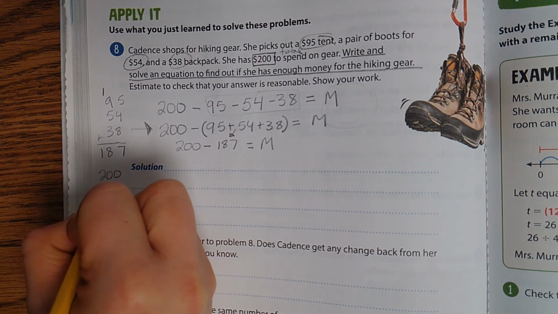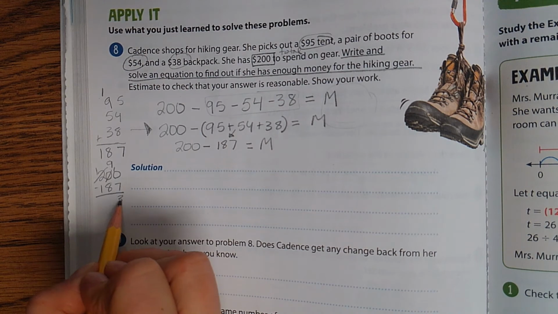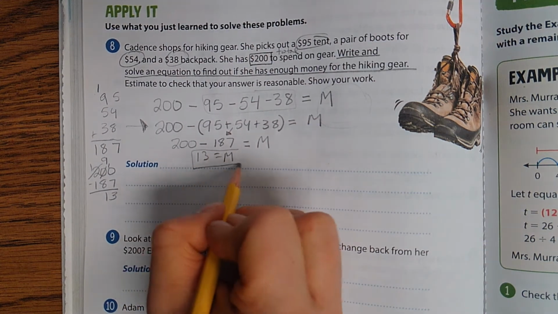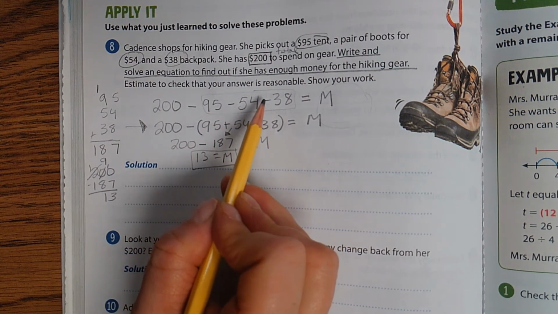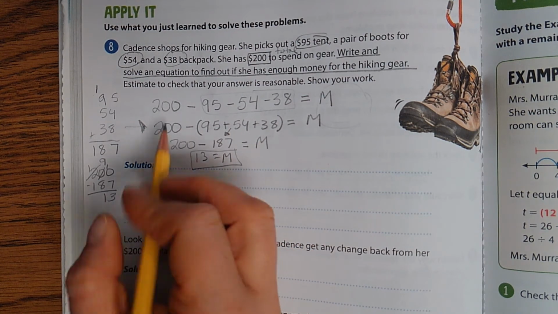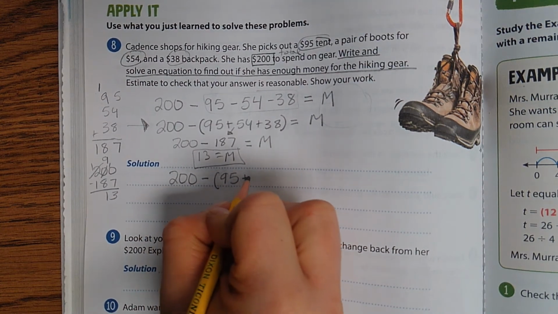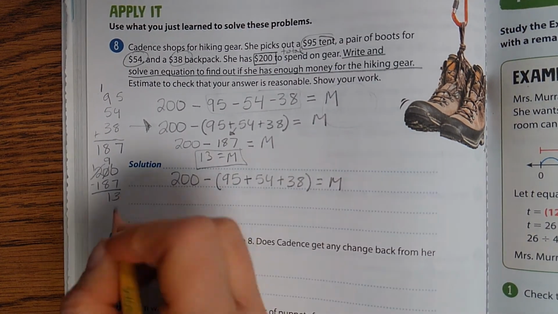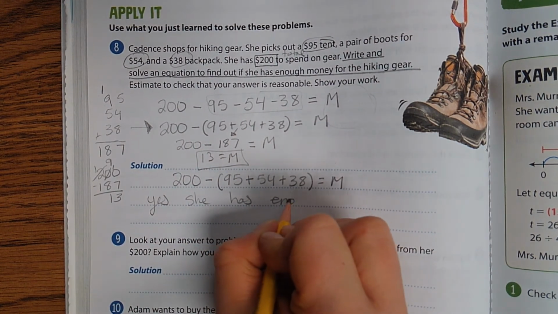So she does have enough money, but let's find out how much she has left over. We have to borrow. So she has $13 left over. Okay. So we wrote the equation. So the equation that I like the best is this one, but this one works too. But I'm better at adding than I am at subtracting. So I'm going to add them all together first and then subtract them. So my solution is $200 minus 95 plus 54 plus 38 equals money. And yes, she has enough.